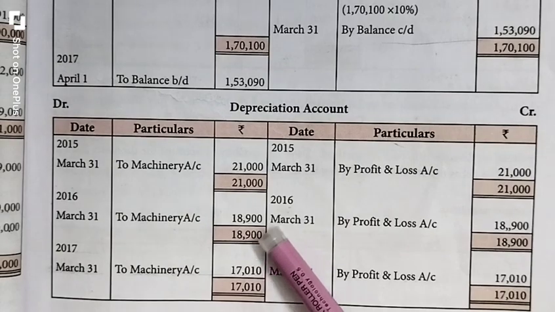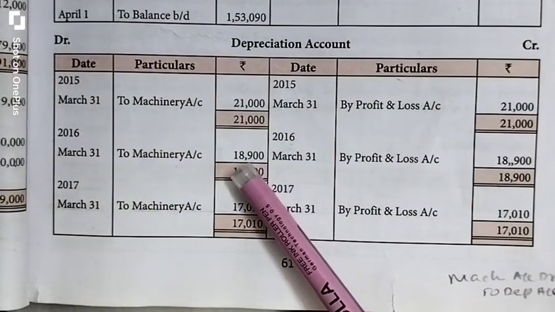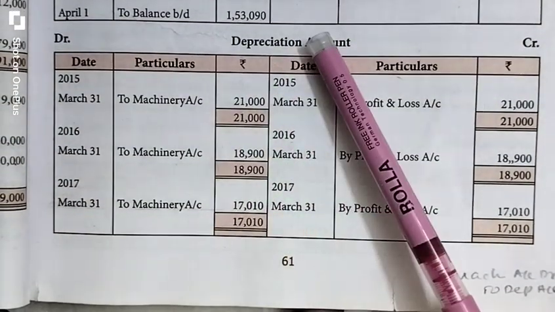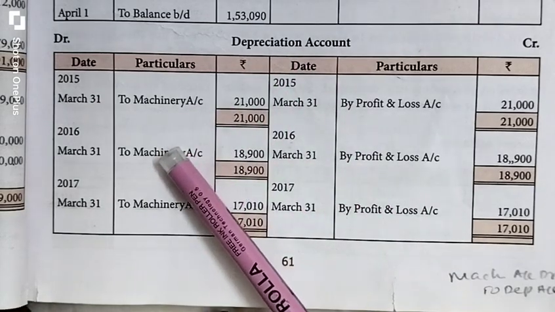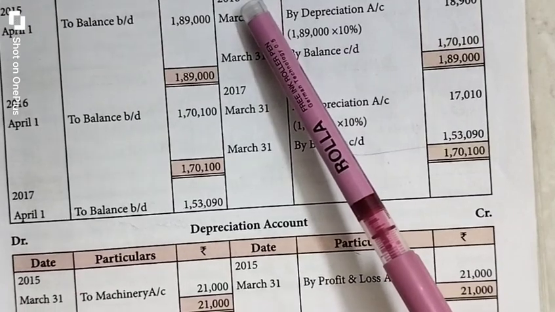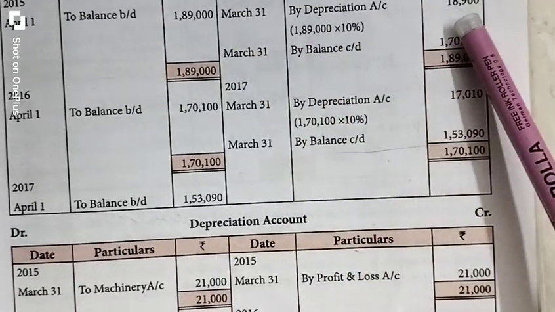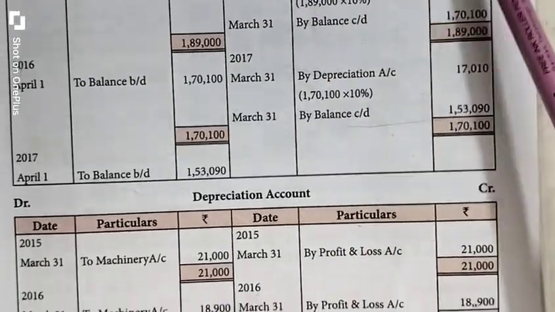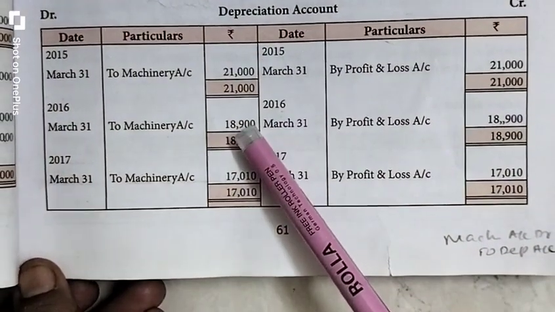Then the second year depreciation: the journal entry is depreciation account debit to machinery account, dated 31st March 2016. The depreciation value is 18,900, so you enter that value here.